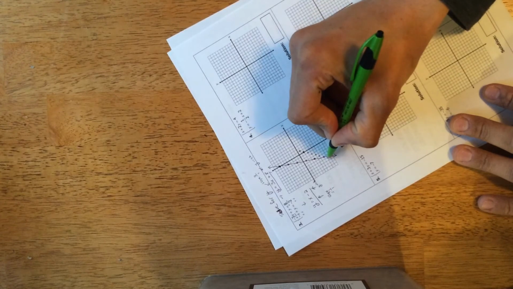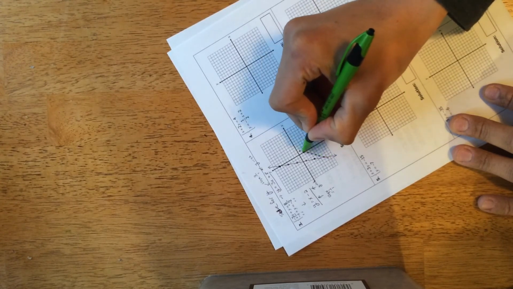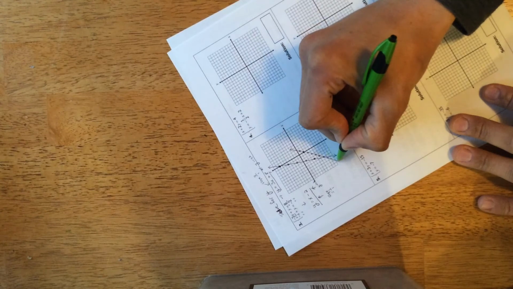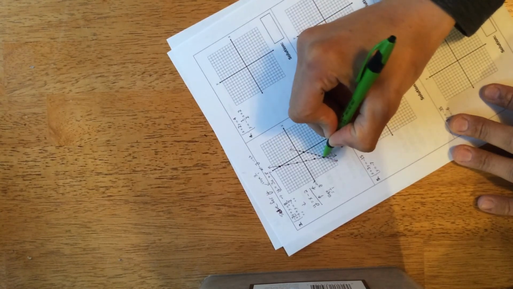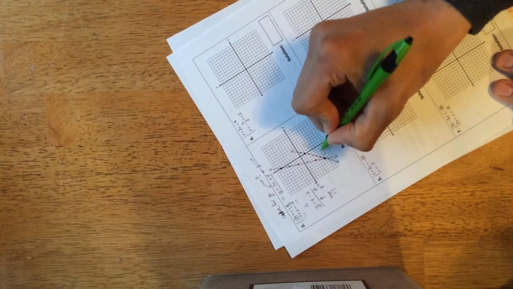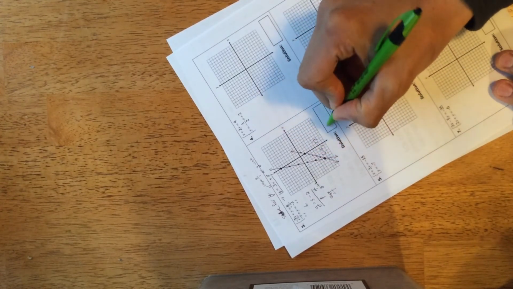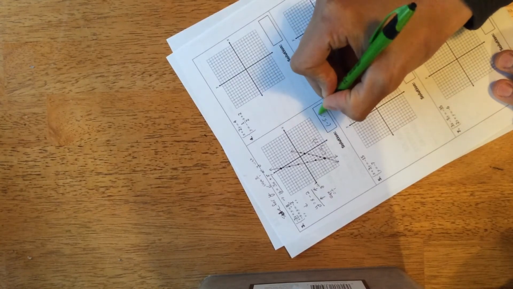And right, we found where these lines intersect, right here. That's at 5 to the left, down 7, so negative 5, negative 7, and that is our solution. Okay, so those are two examples.